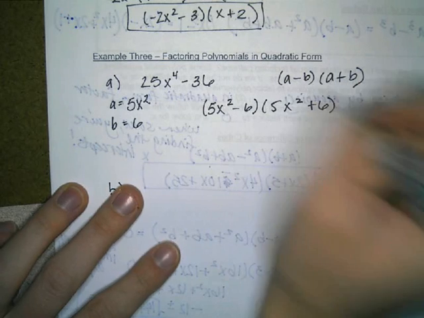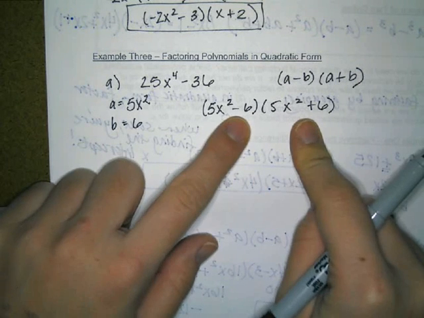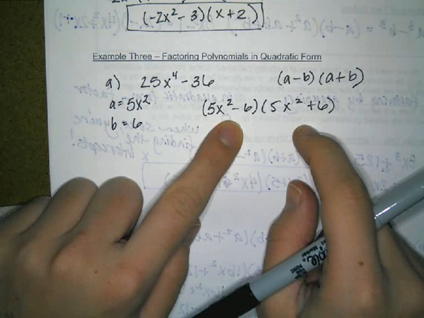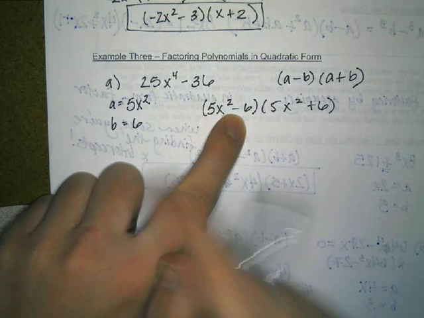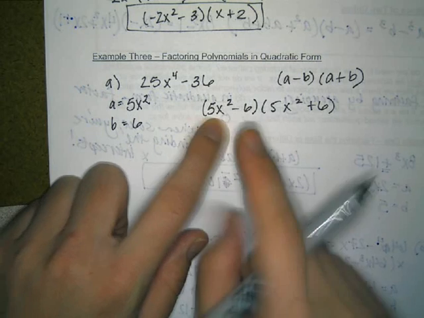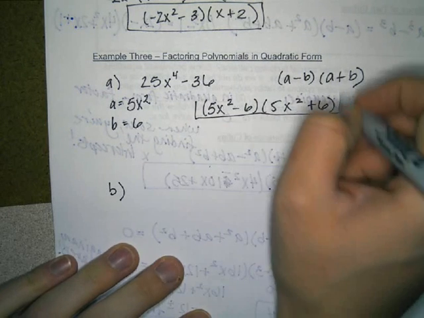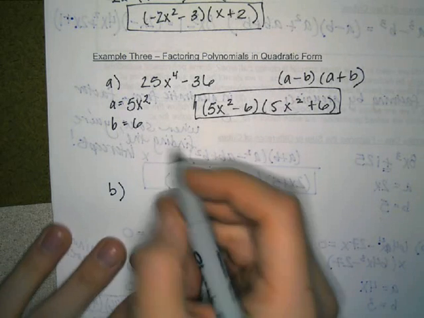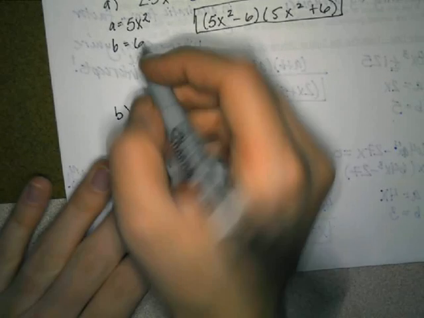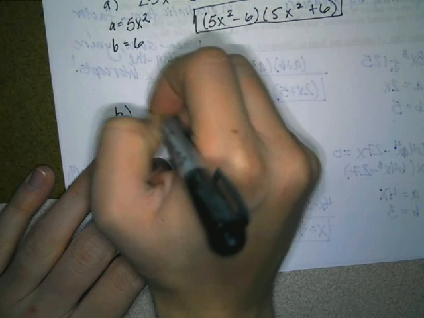And again, you just have to double check, can you break that down any further? In either case, well, this would be the only one that we could break down further because it might be a difference of squares, but I can't take the square root of 5 or 6, so that's where I stop. Okay, and then for B, I'll look at another one.